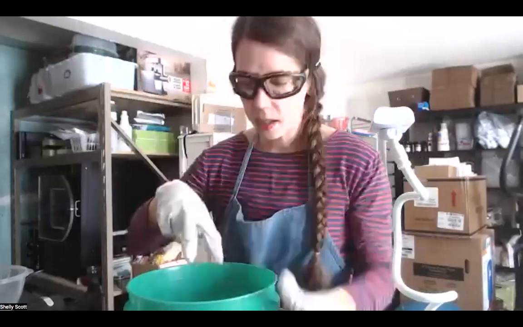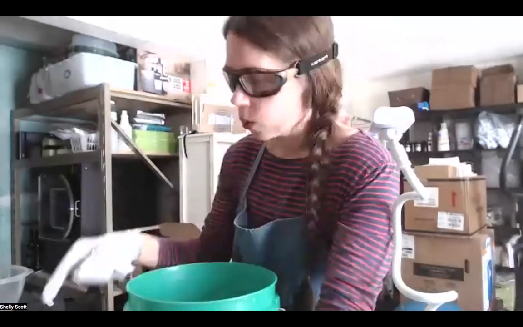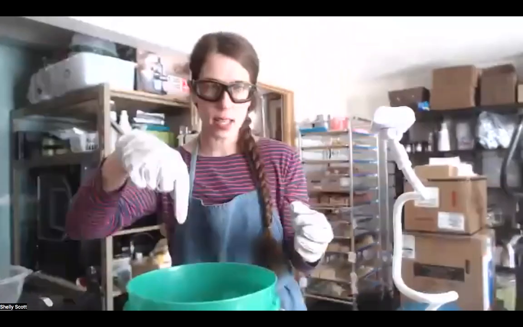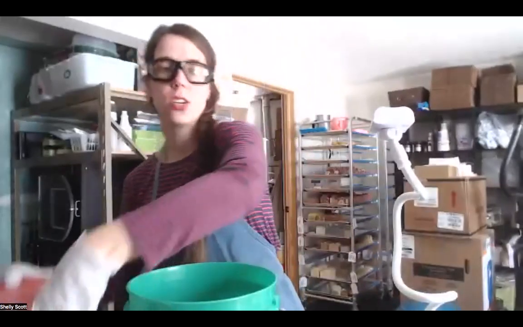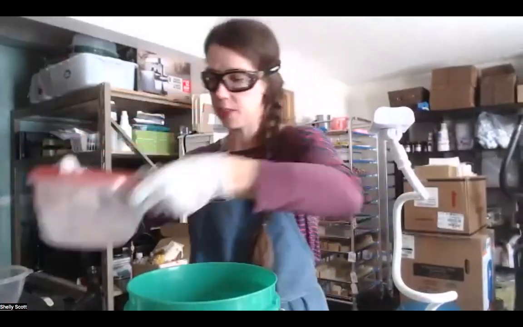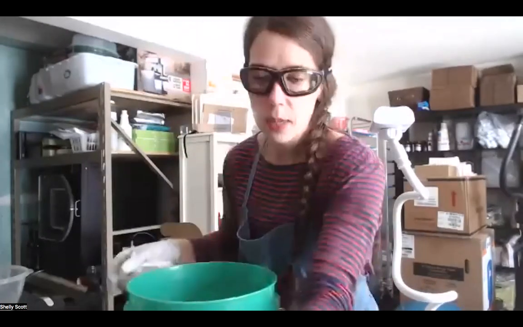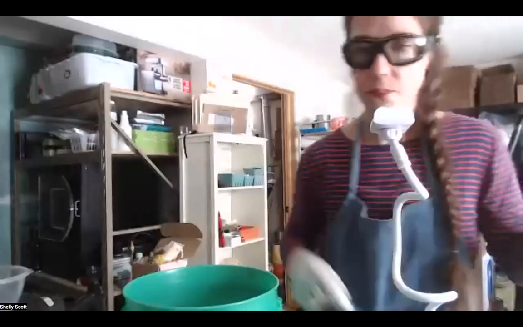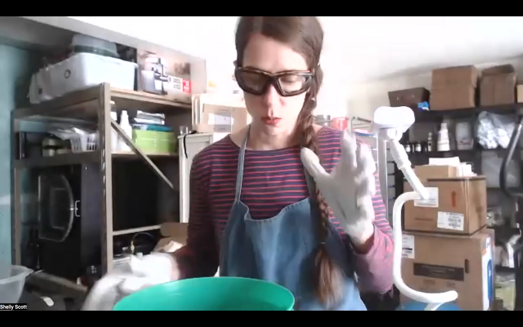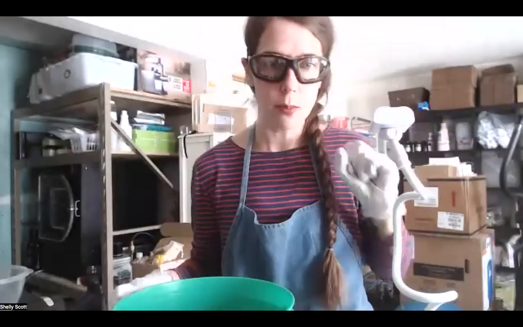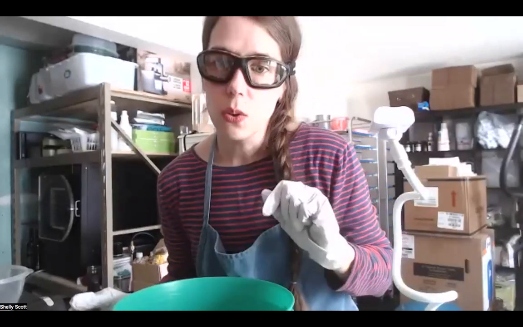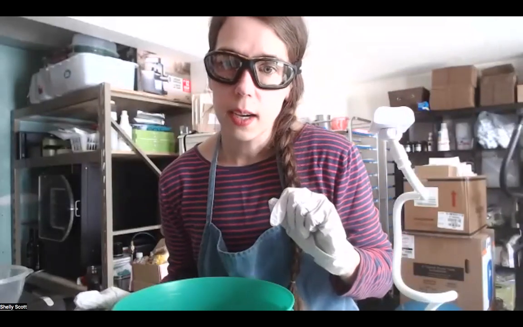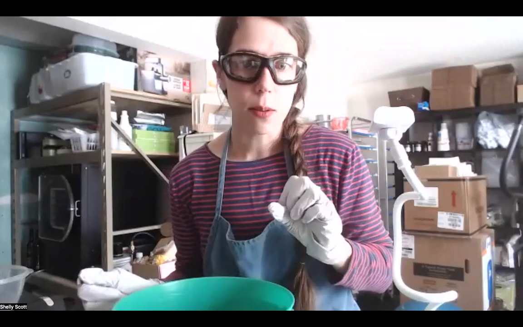So we have our oil in here now. We are going to add in our sodium hydroxide. Before I do that though, I'm going to switch the camera over so you can see exactly what I'm doing. You can have a bird's eye view of what I'm doing so that you can see exactly how I'm doing it.